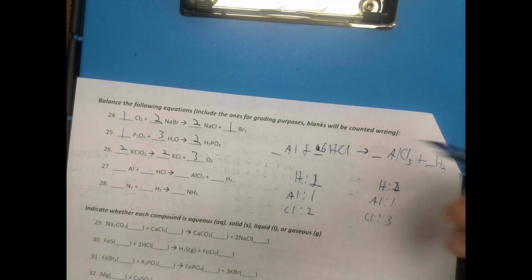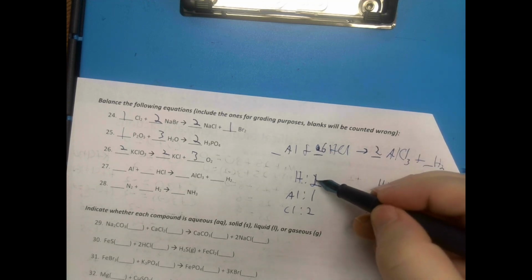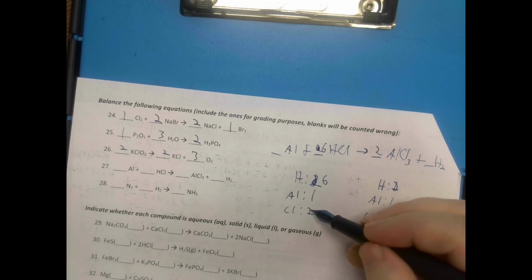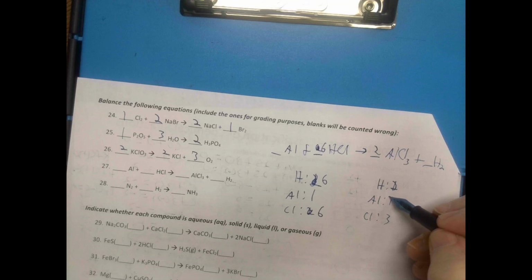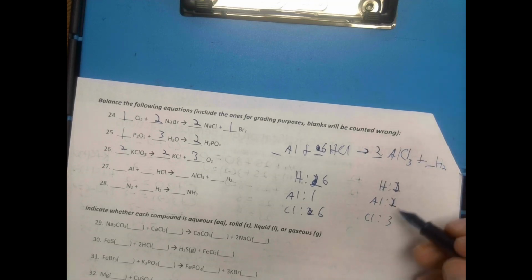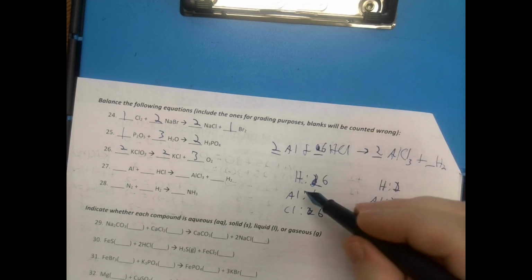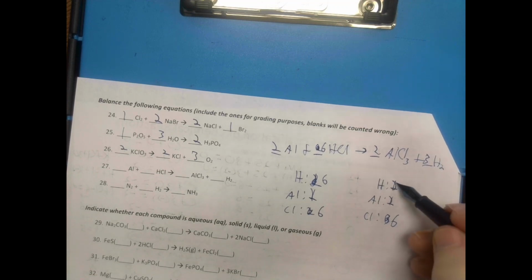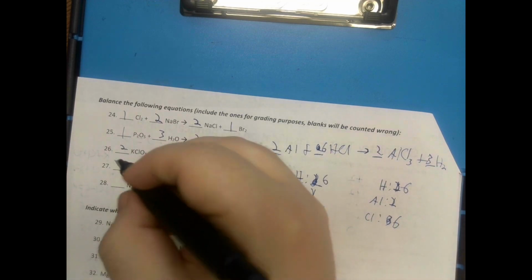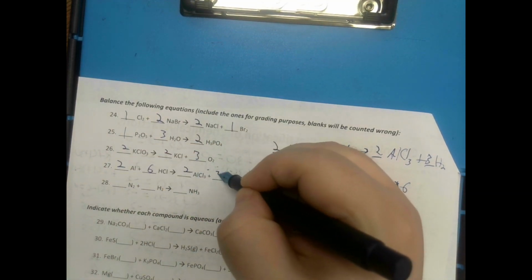That gives me 6 right there, and multiply this one by 2. So that means I now have 6 hydrogen and 6 chlorine. Over here, I now have 2 aluminum and 6. So now I need to double aluminum here, and I need to triple my hydrogen over here to get that 6. Now they all balance. So the correct answer is 2, 6, 2, 3.